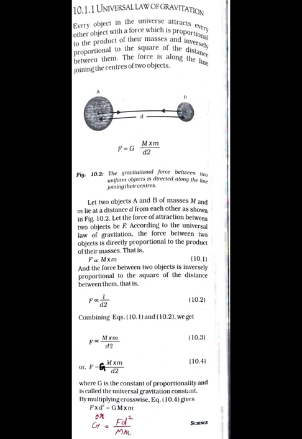So that is, every object in the universe attracts every other object with a force which is proportional to the product of their masses and inversely proportional to the square of the distance between them. And the force is acting along the line joining the centers of the two objects. Because force is a vector quantity, there is both magnitude and direction. So the direction of the force of attraction between these two objects is along the line joining their centers. And this is called the universal law of gravitation.